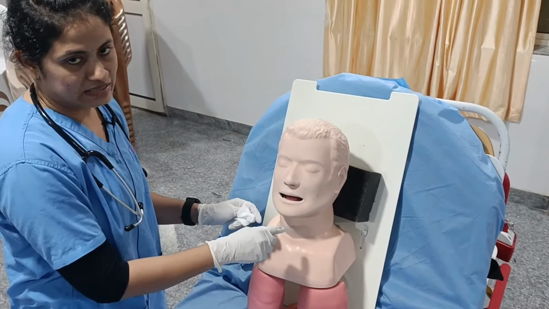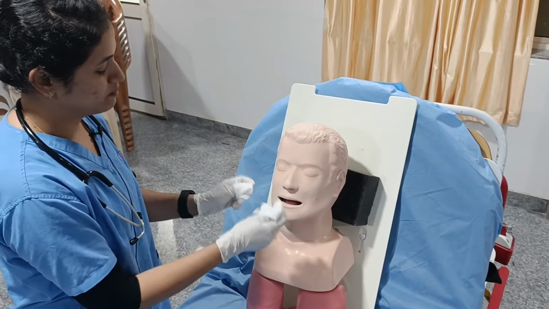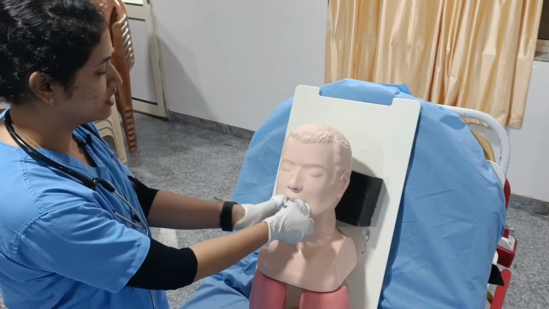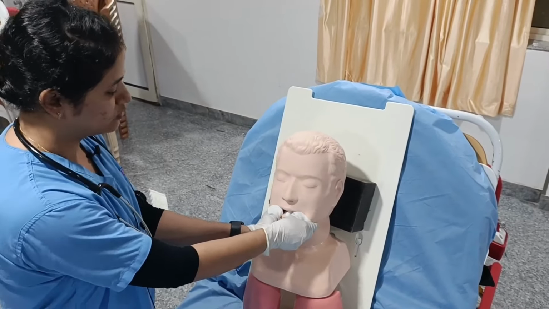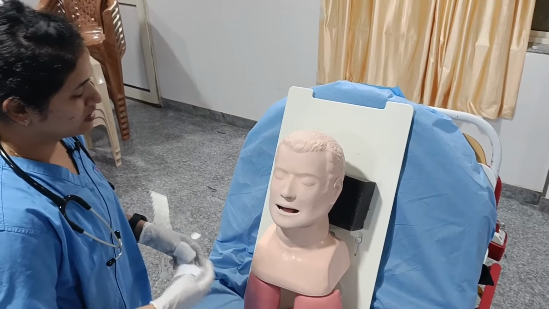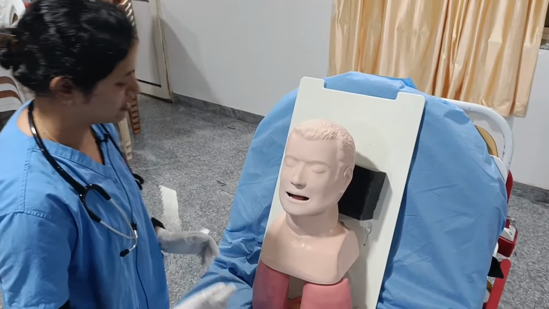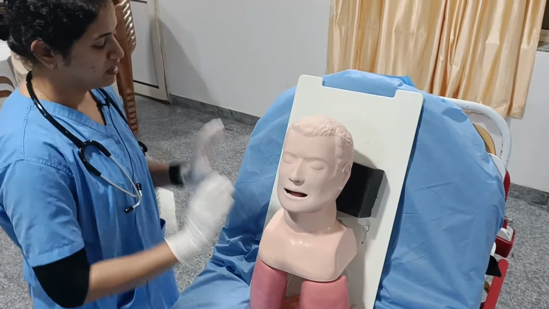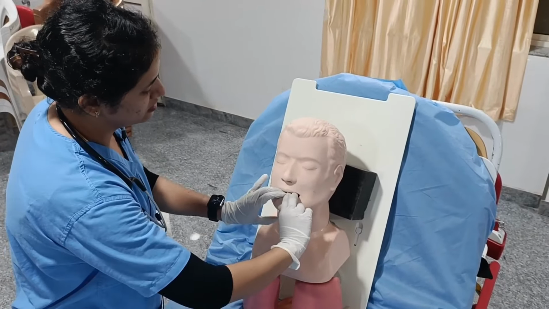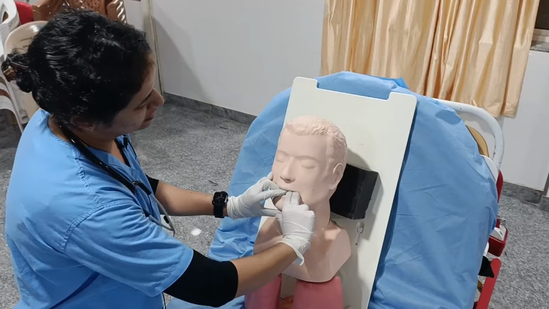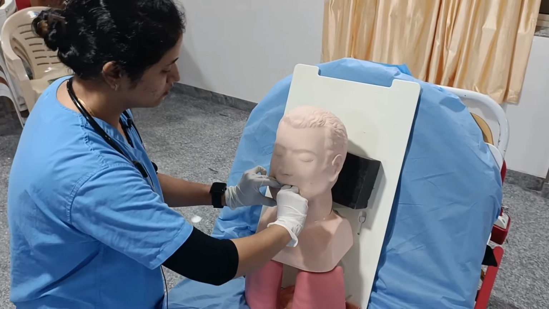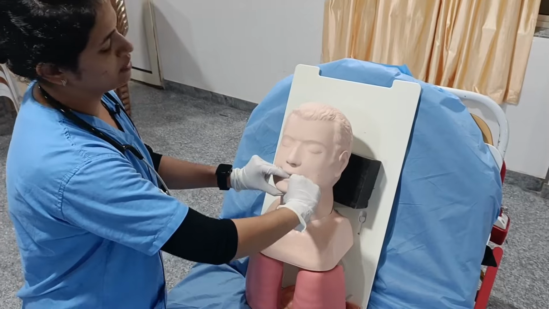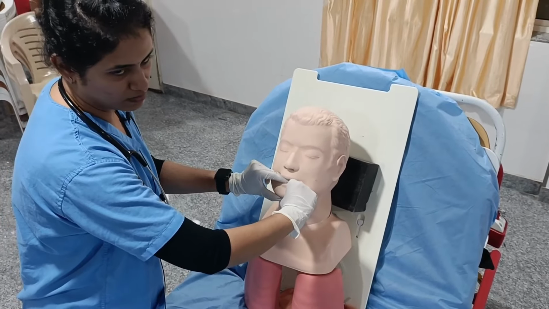Another method is the Nelaton method. Here we place our thumb not on the occluding surface but on the anterior margin of the ramus, and then do the same. The next method is the pivot method. In the pivot method, we keep our fingers on the occluding surface and the thumb over the chin. With the fingers we give a downward pressure, and with the chin we give an upward pressure, just like closing the mouth.